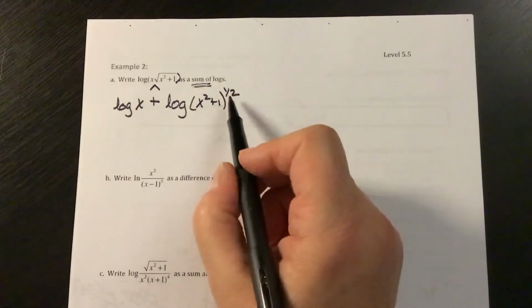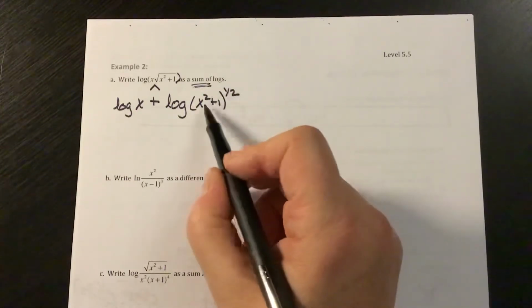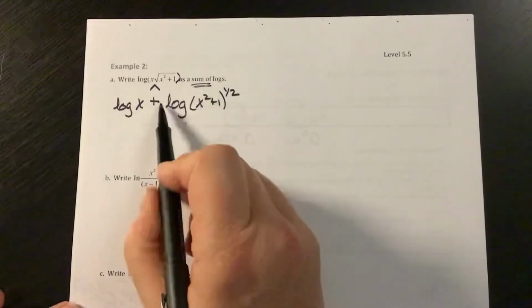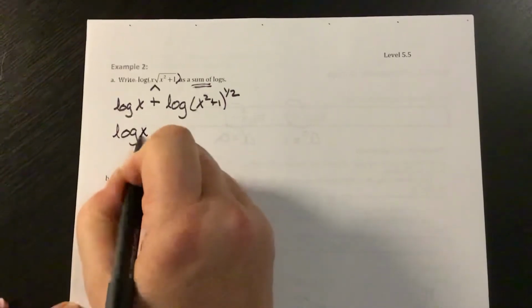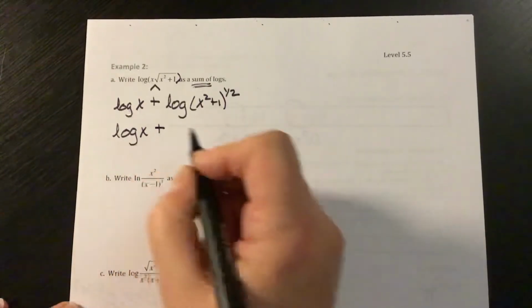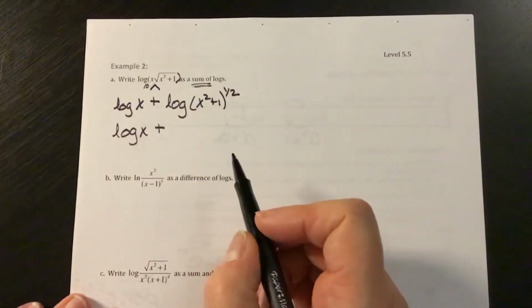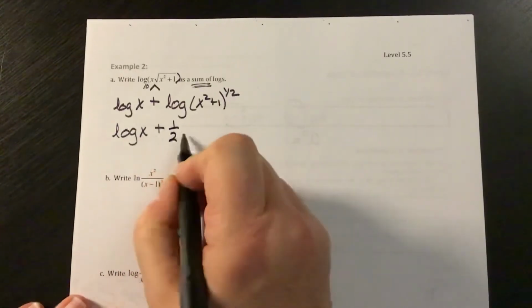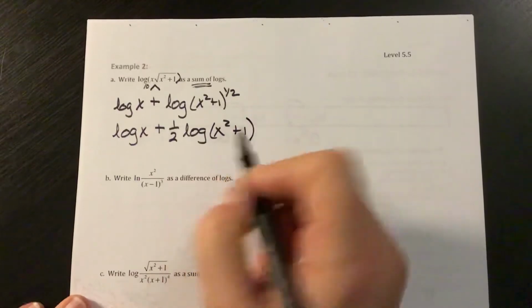Now we also have a property that says if I have an exponent inside my log, I'm going to take this and multiply it in front. So this is log x, and actually this is base 10 because there's no indication of anything else. And then this would be 1/2 log of x squared plus 1.